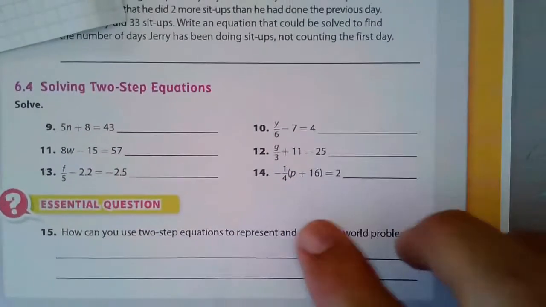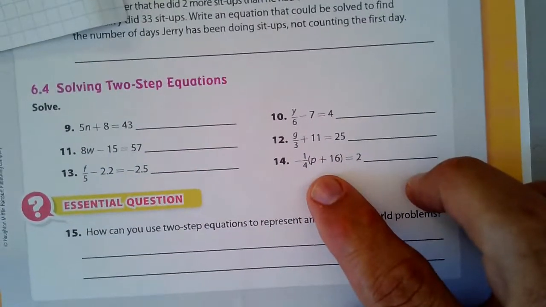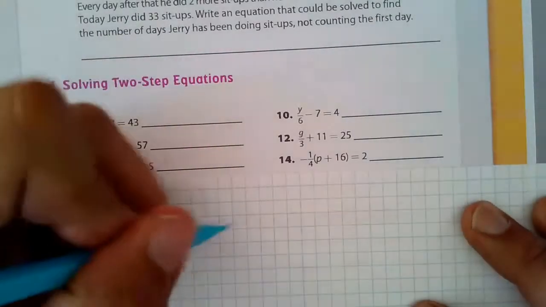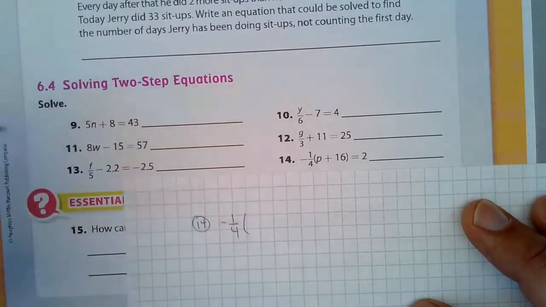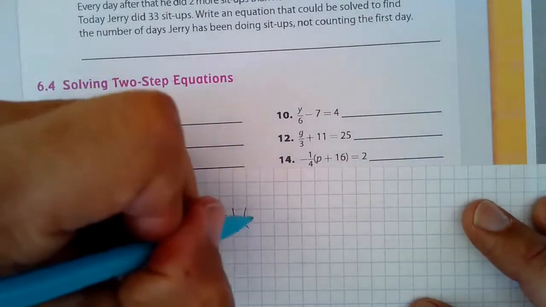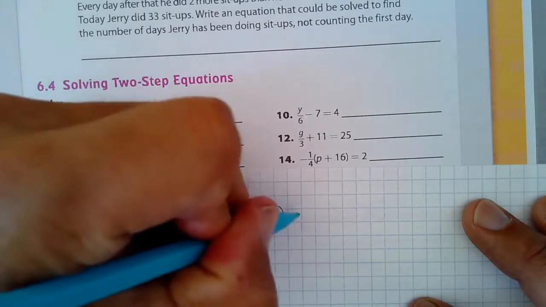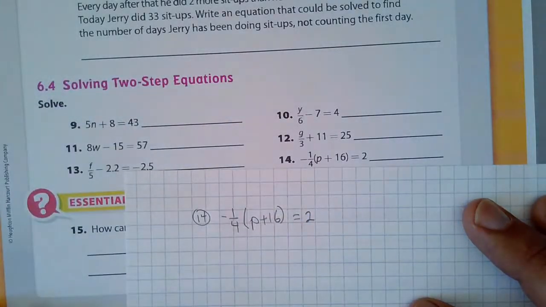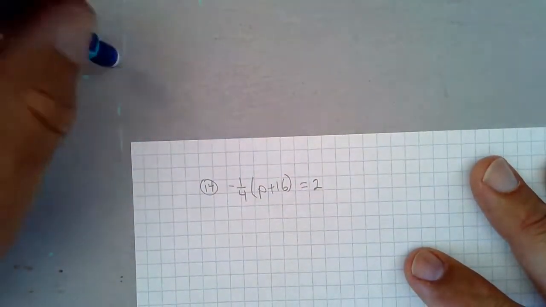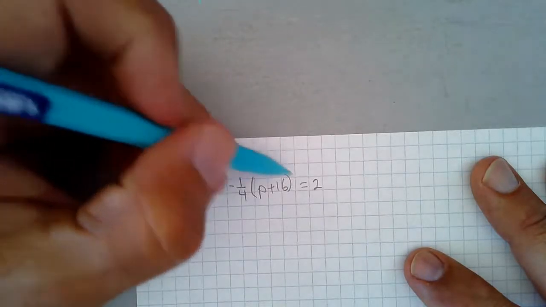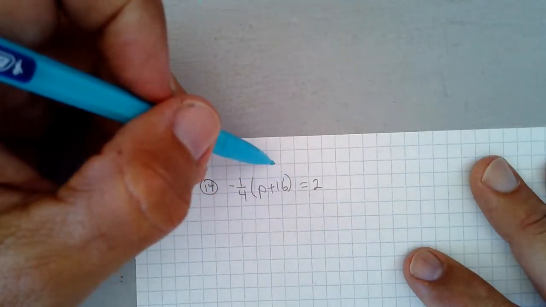And number 14 here for module 6, this is negative 1/4 times the quantity p plus 16, and that all equals 2. Okay, so solving for p, we have to, boy, I'm stuck here. We could distribute all this. Yeah, it's fine.